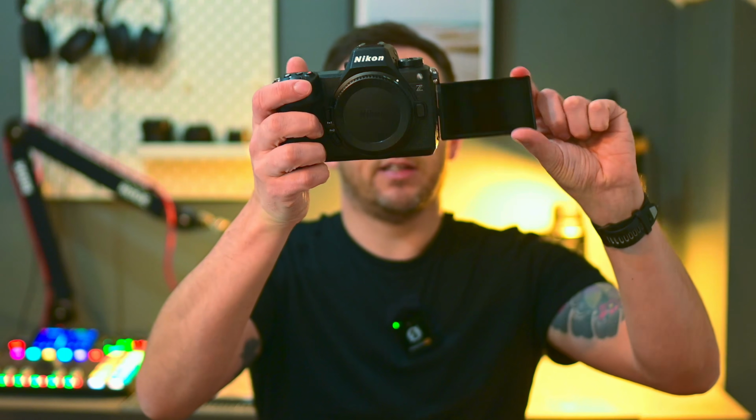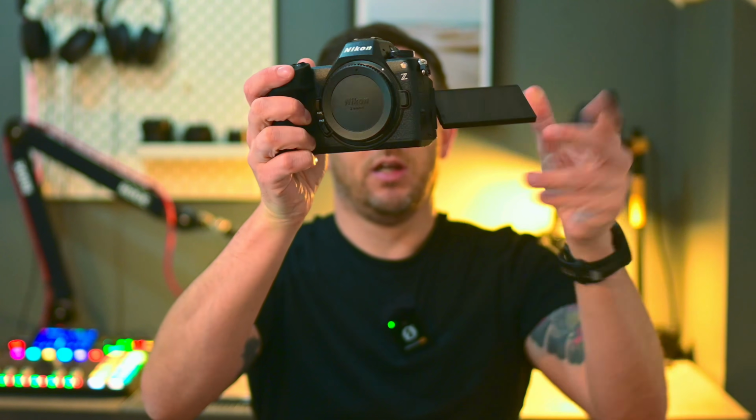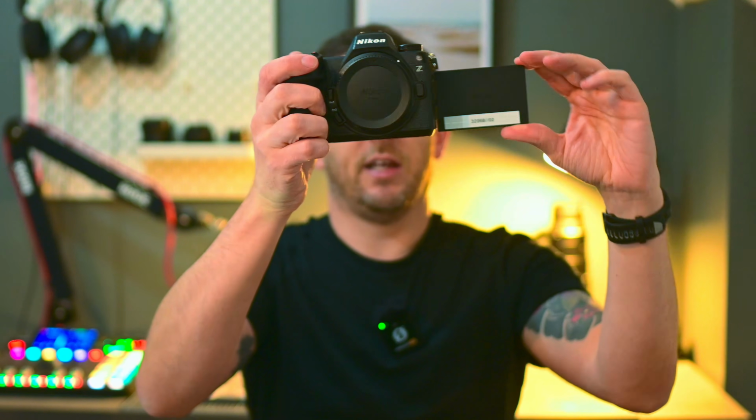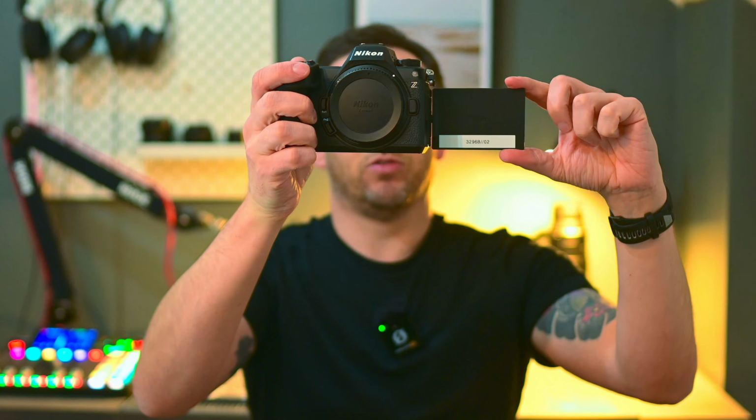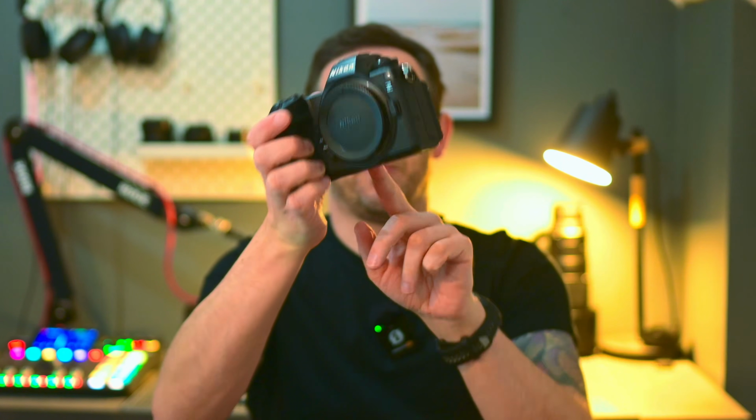One of the other big things that you've got is the flip out screen on the Z6, which tilts and moves in and out, so you can have different angles on there or fold it back in the other way. And that's quite useful for taking different pictures if you're up high, down low.